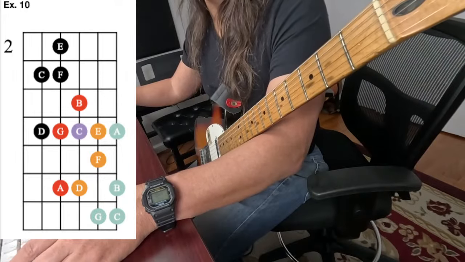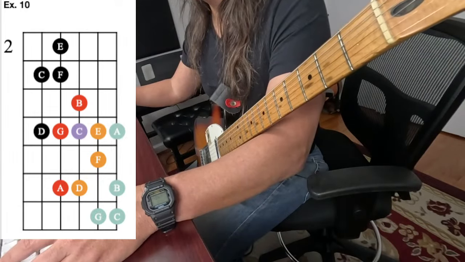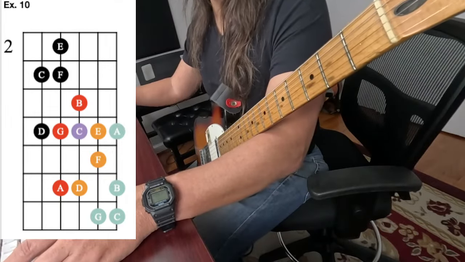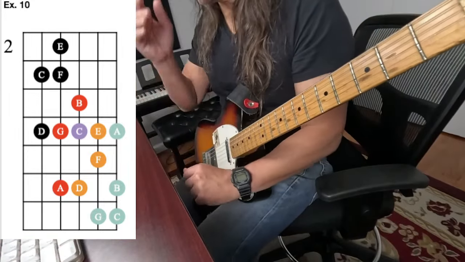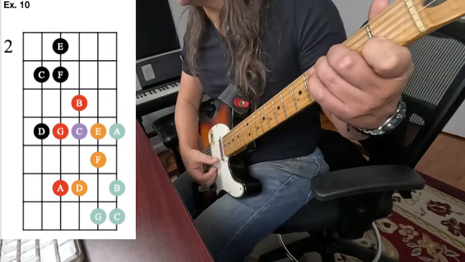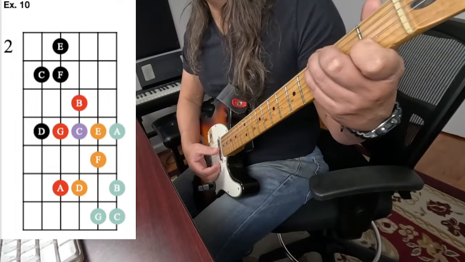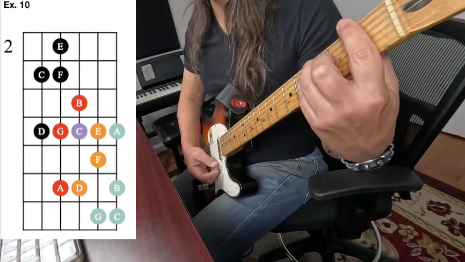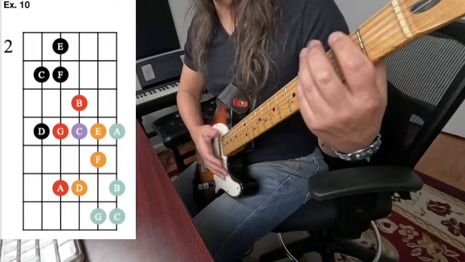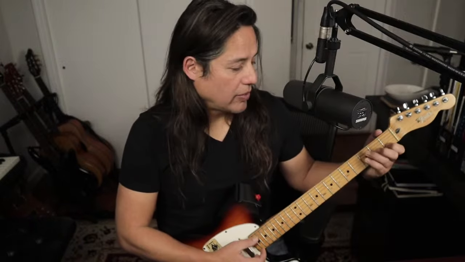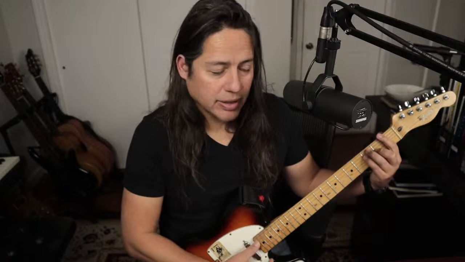The track that I'm going to be using today has 2 chords in it. It has C and F. Let me give you the other angles, in case my fingers are in the way. C and F, right here in this first position area.